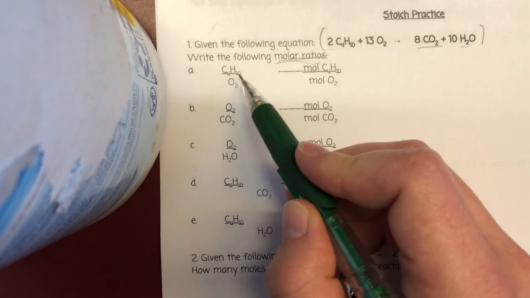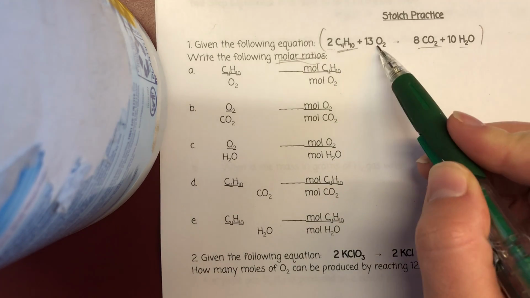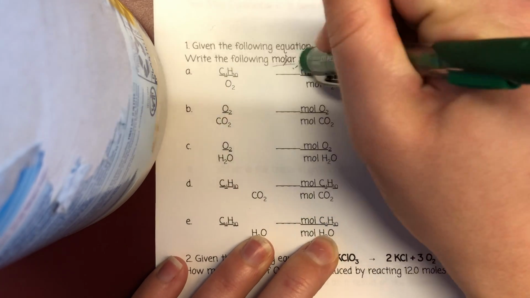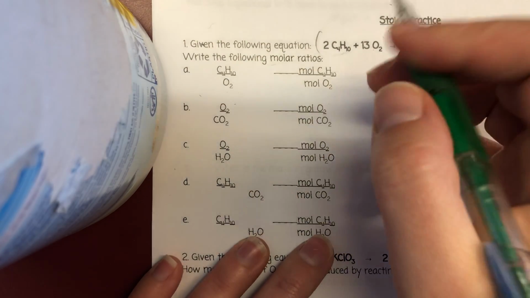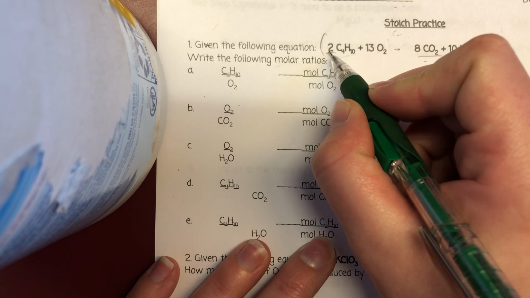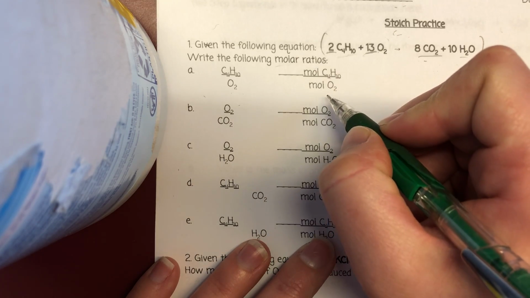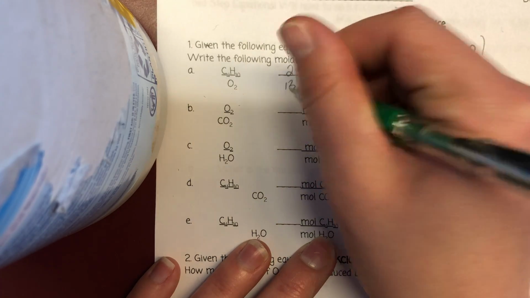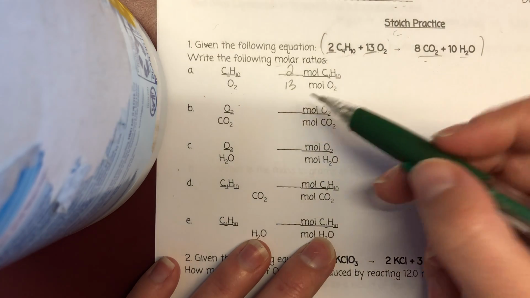So right here, I'm asking for the mole ratio between C4H10 and oxygen. I need to use my chemical equation to solve for mole ratios. I'm just going to erase my lines here this way. I'm starting with a clean slate. So when I look at my chemical equation, for every 2 moles of C4H10, 13 moles of oxygen react. So I've got 2 moles of C4H10 over 13 moles of O2. That's as easy as it is. That is a mole ratio.